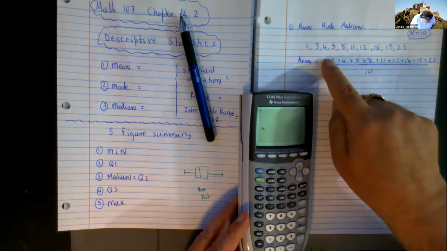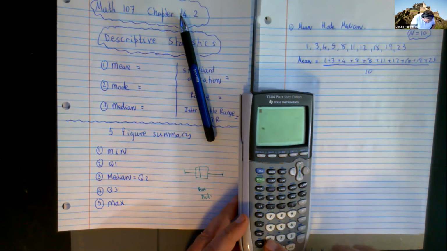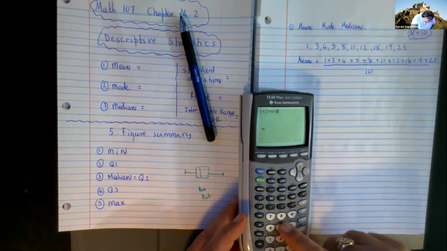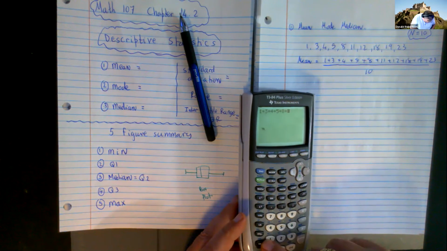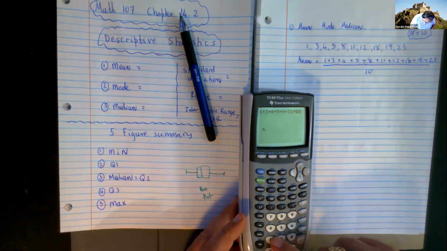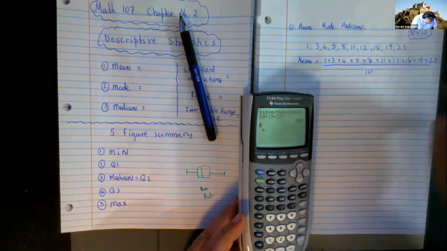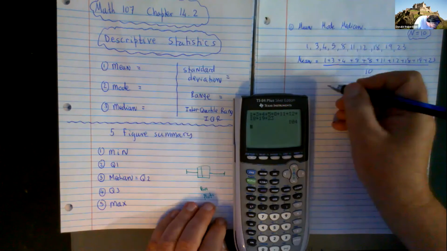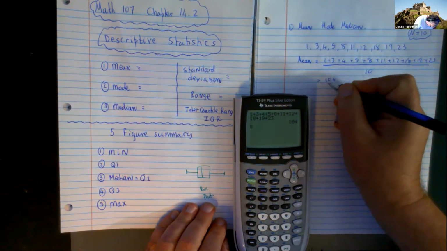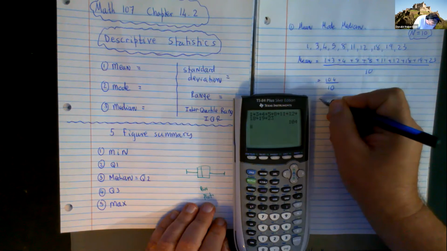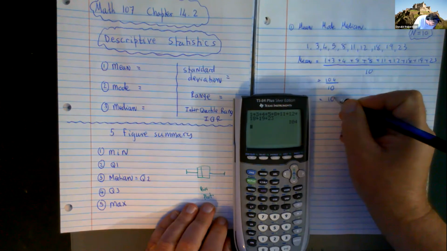This is just add together: 1, add 3, add 4, add 5, add 8, add 11, add 12, add 18, add 19, finally add 23, and I get 104. Divided by 10 numbers, and that ends up being 10.4.